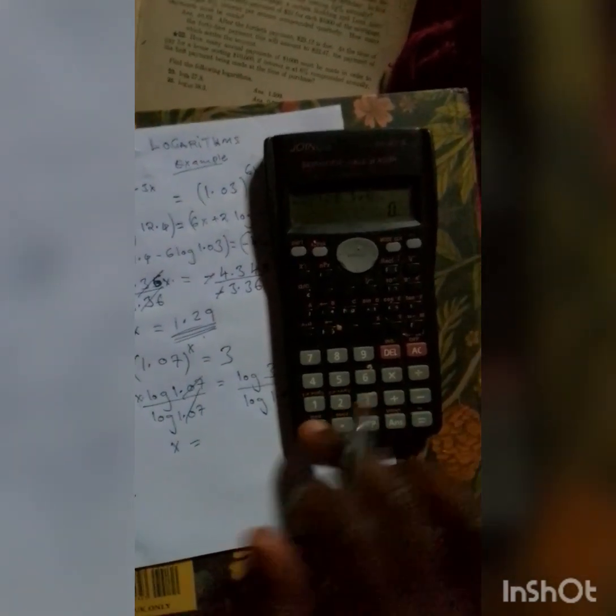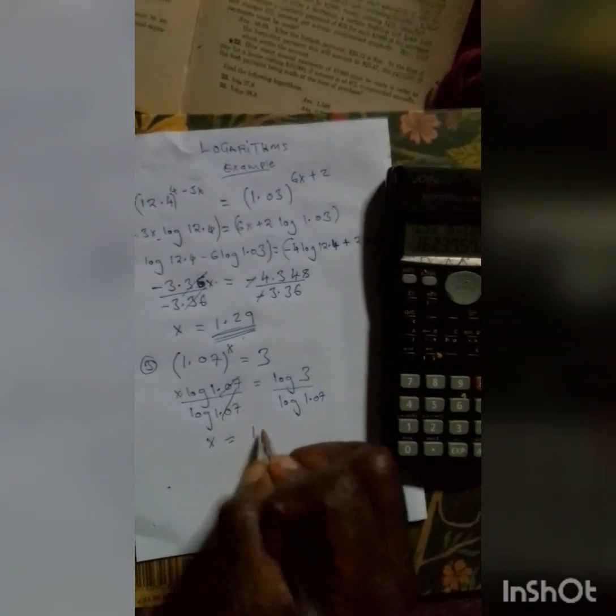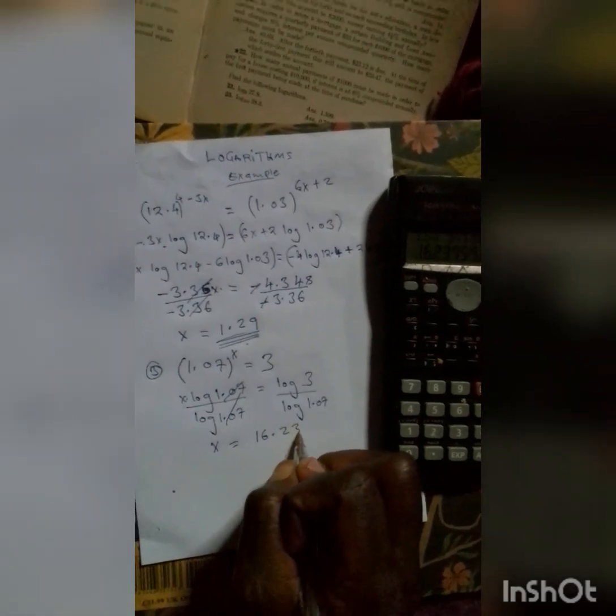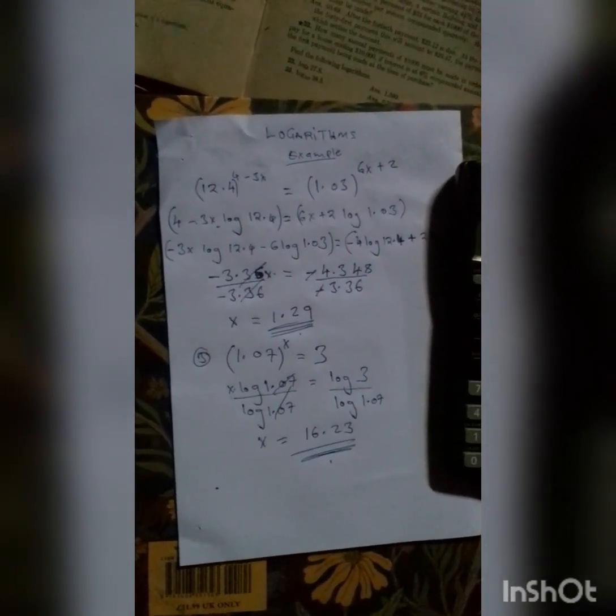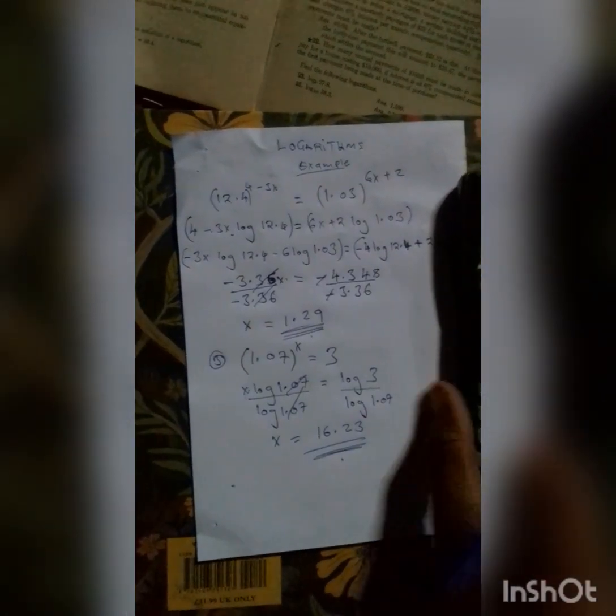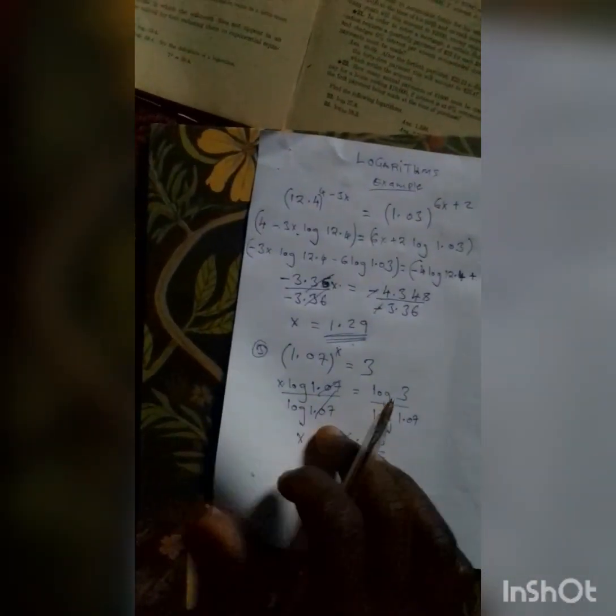Log 3 over log 1.07. From there you will enter it. The answer it will give you is 16.23. You have answered. It's very simple. Another one, I have another example.